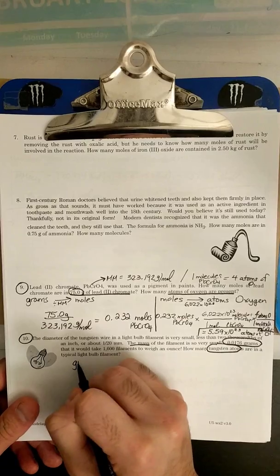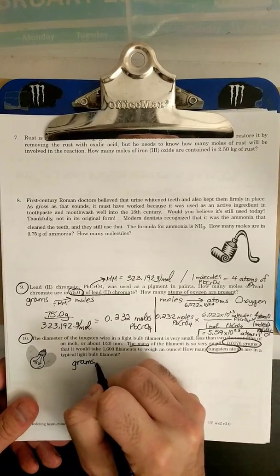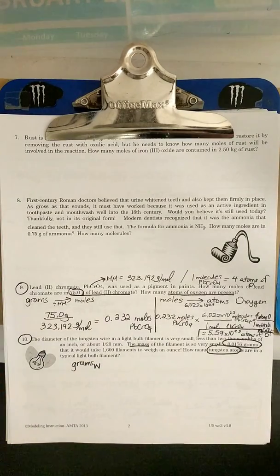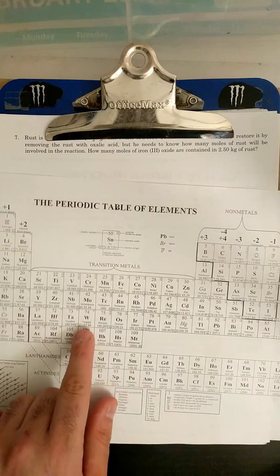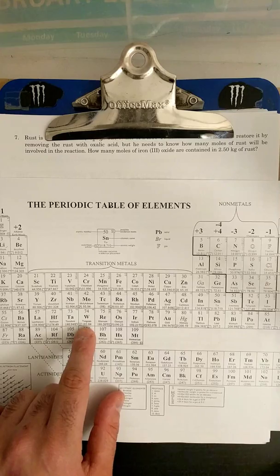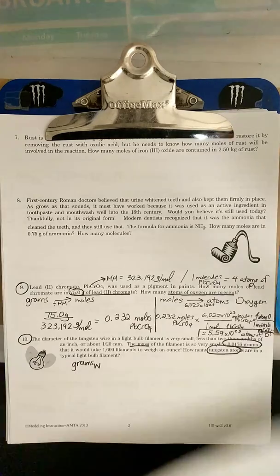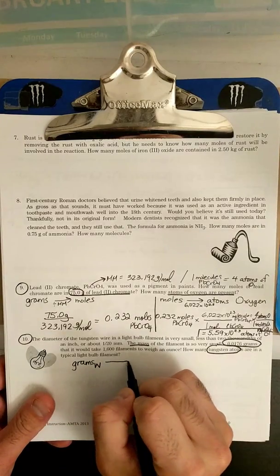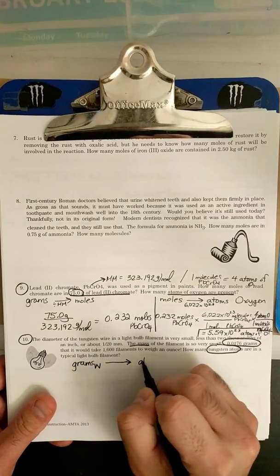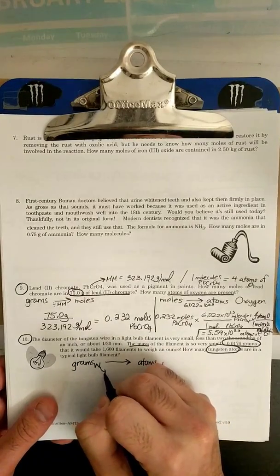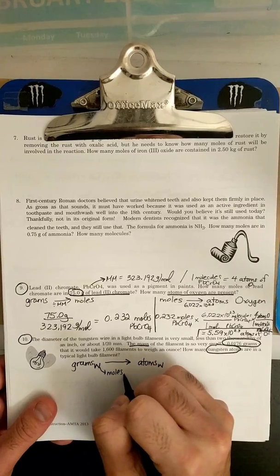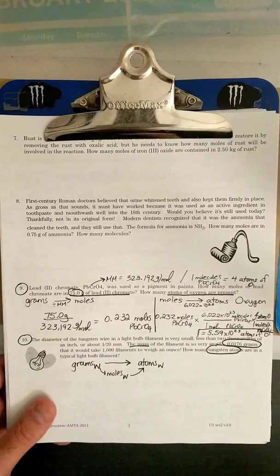So you have to go from grams of tungsten, which, by the way, has the symbol W. So tungsten is right here. It has a molar mass of 183.84. So you got to go from grams of tungsten to atoms of tungsten. And before you do that, you have to go through moles of tungsten, and then you could go to atoms.